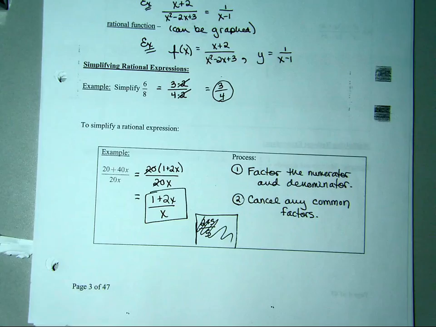Let's look at letter A on the top. 4x plus 20 over 3x plus 15. Whenever we factor, we should always start by thinking GCF. Alex, is there a GCF up top? 4. We're going to take out a 4. David, if we do that, what's left when we take out a 4?